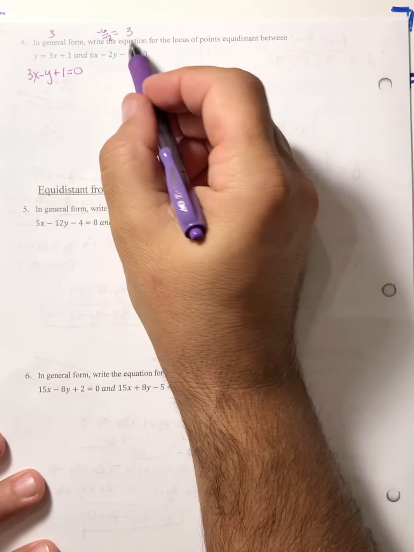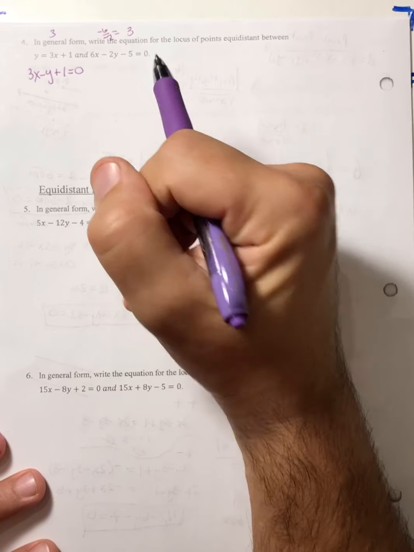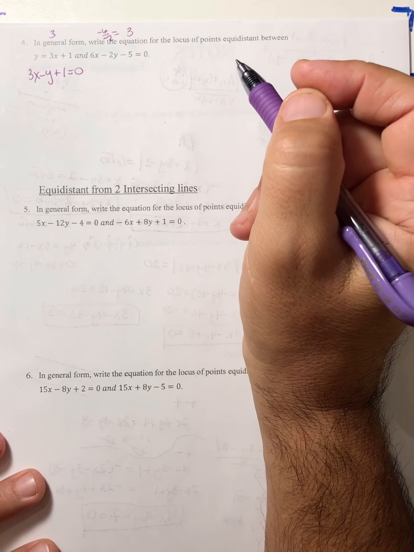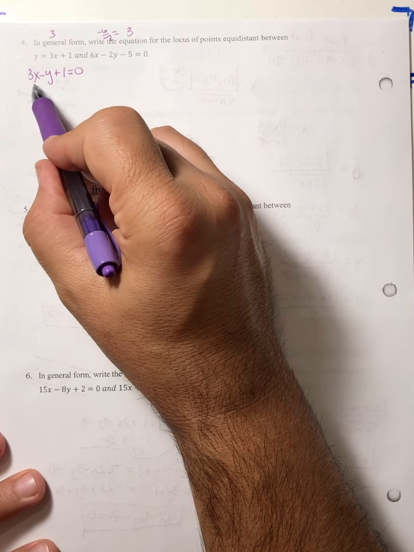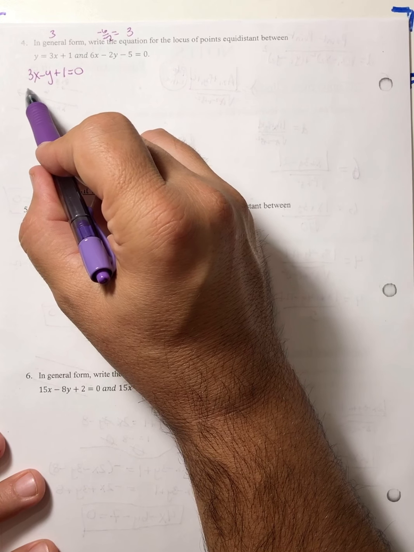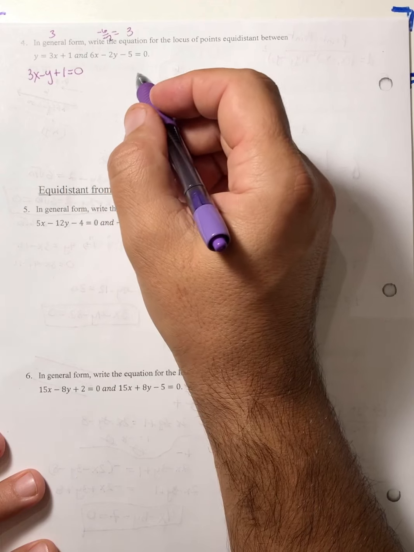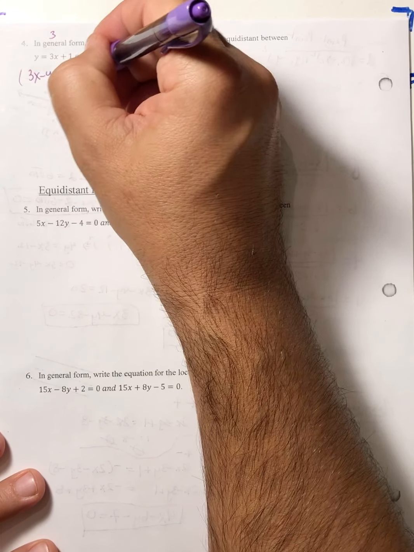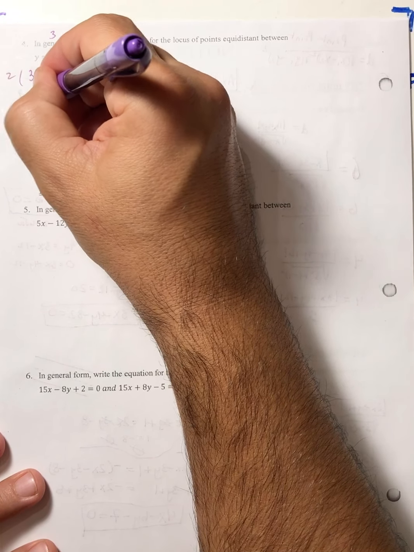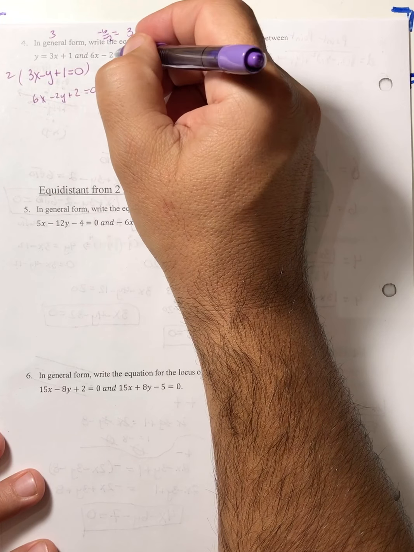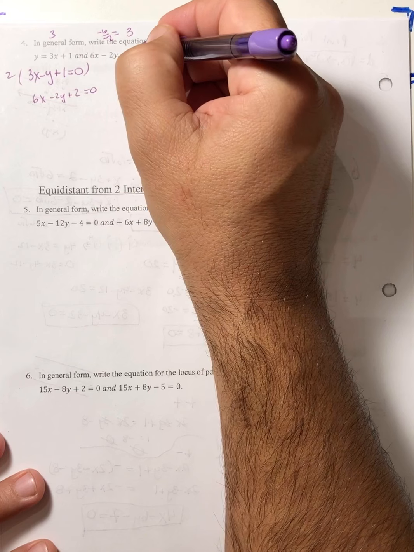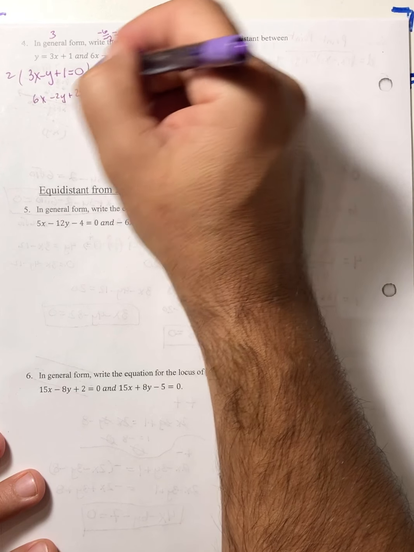So if you did not know that these lines are parallel, you would have to do exactly what we did on the other side. If you're sure that these lines are parallel, then you got your little algebraic manipulations that you could do. You could multiply this all by 2, and we would have our 6x minus 2y plus 2 equals 0. And now these two are exactly the same except for the c's. And all we got to do is find the middle of the c's.